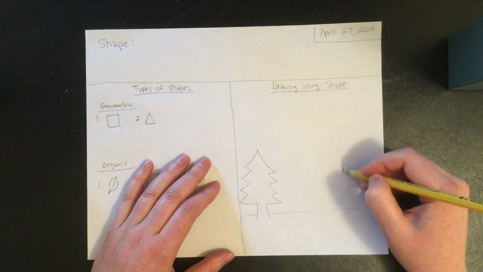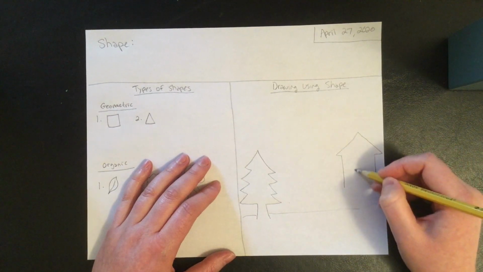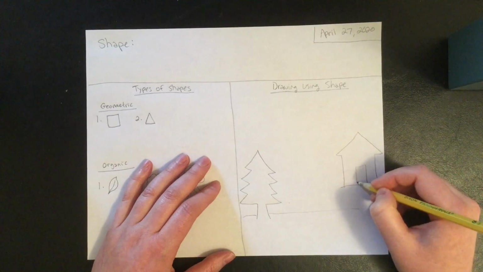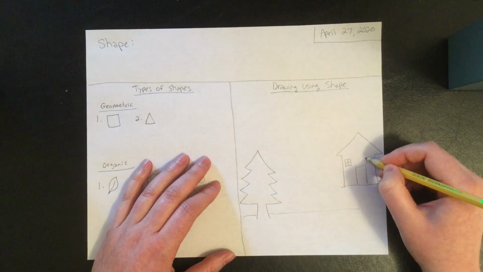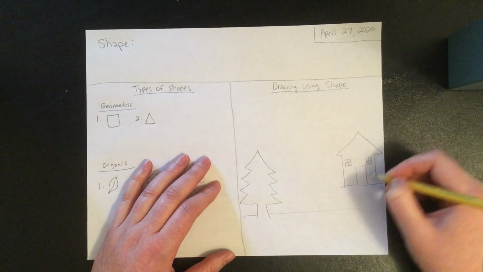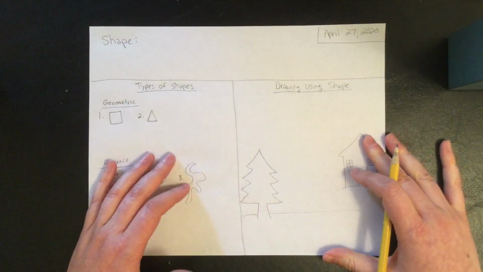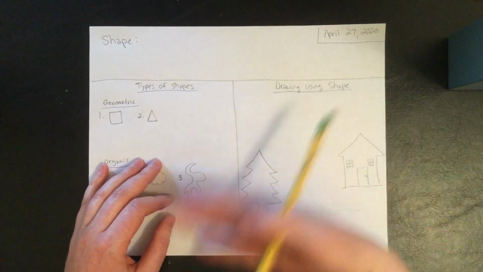Maybe I draw a two-dimensional house. Lots of different shapes here can be used. So you get the idea. Any kind of drawings that you want, just using shape. Color it, play around with it, and have fun.